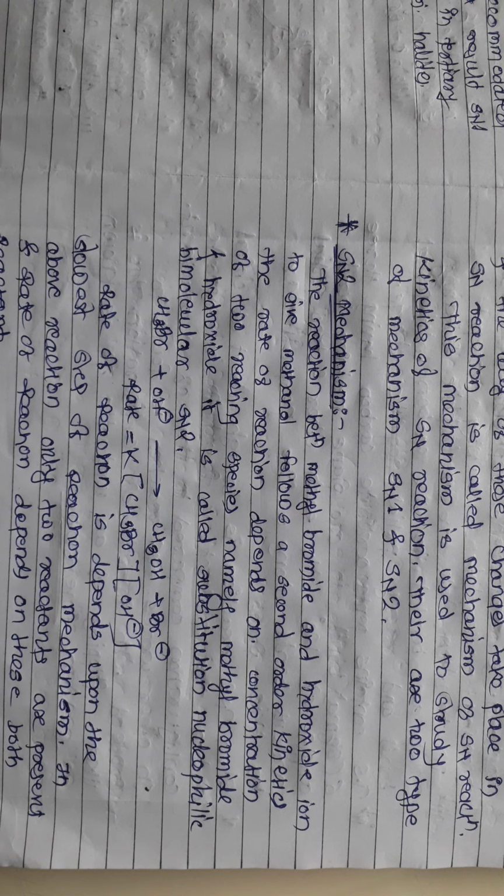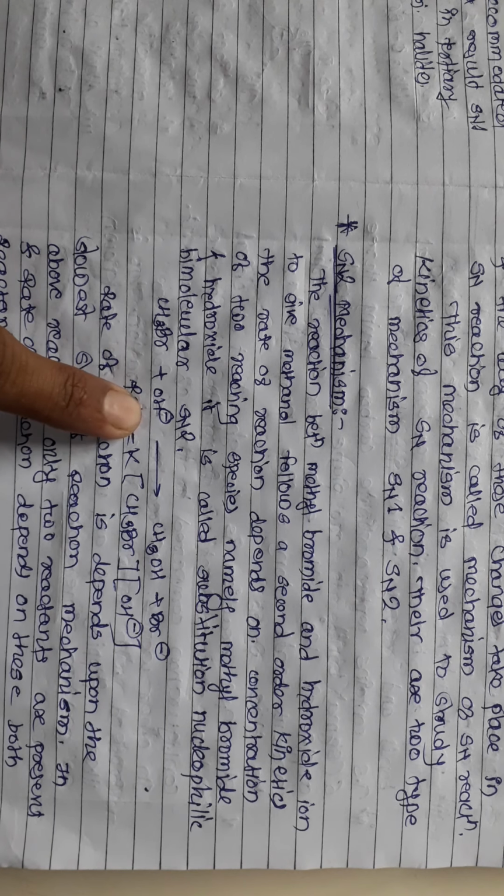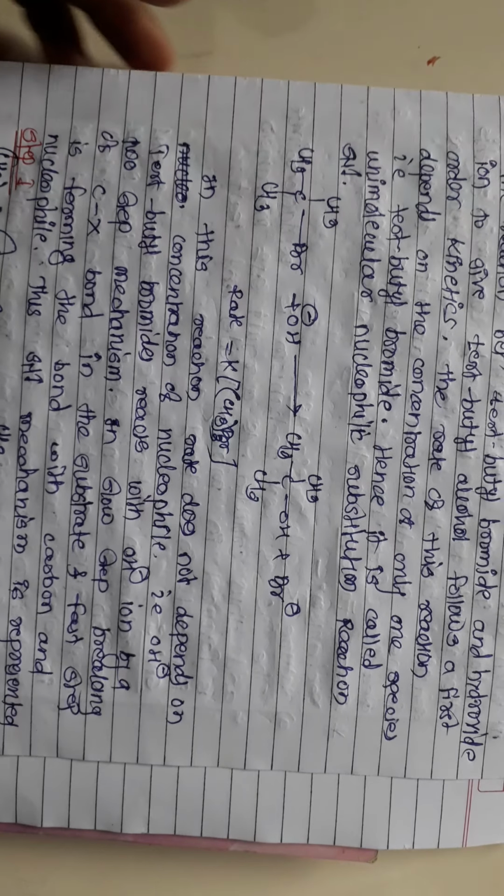It is called a bimolecular nucleophilic substitution reaction, and the rate of reaction depends on both species, one is the bromide and another is the nucleophile. The rate depends on two species and there is only one step. It is called an SN2 reaction. In the SN1 reaction, the rate depends on only one species, and it is a two-step process.